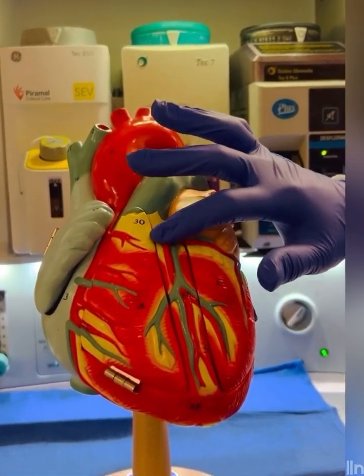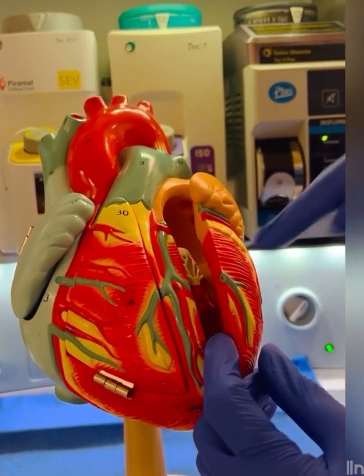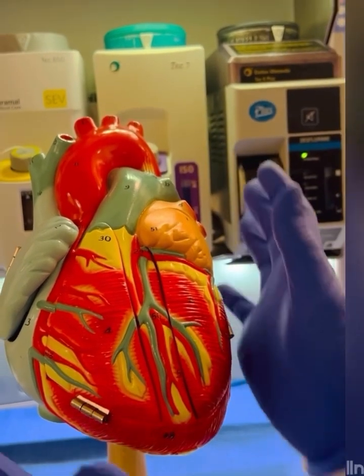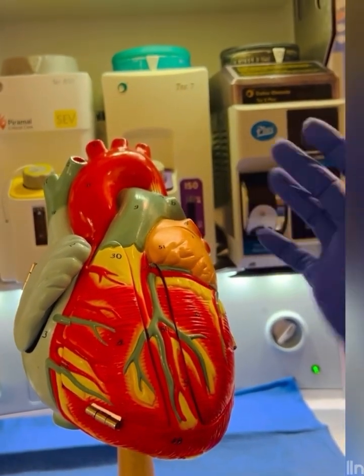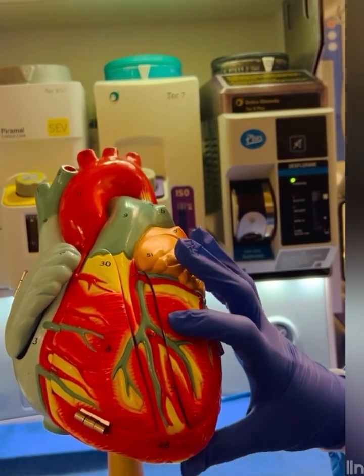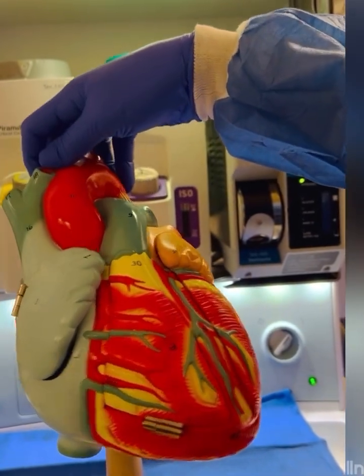So these arteries have to go epicardial, which is on top, but they also have to go transmural, which means they have to go through the thickness of the wall of the ventricles and supply the ventricles. And that's why the left ventricle is usually not supplied during contraction, which is a whole different topic we can talk about a different day.